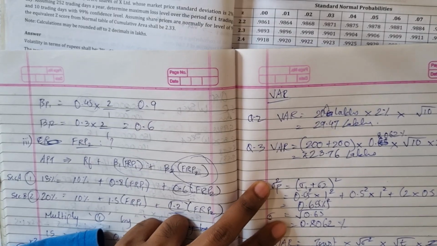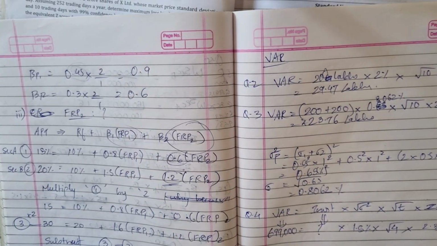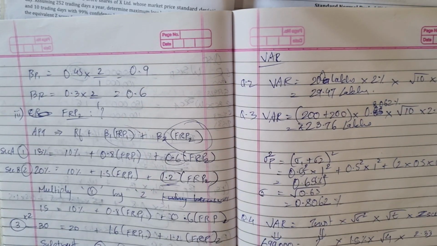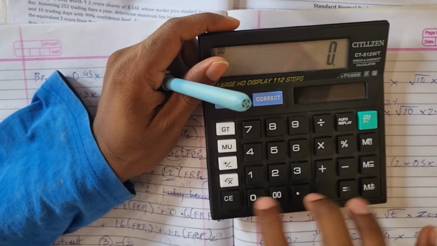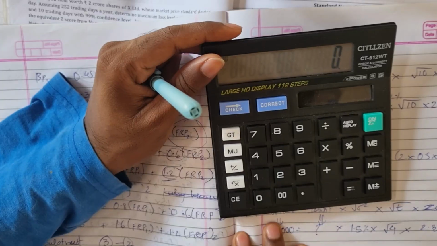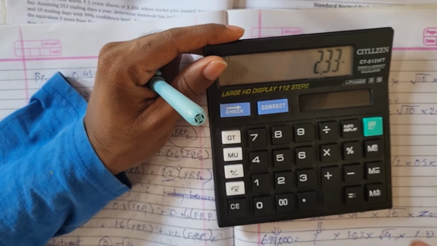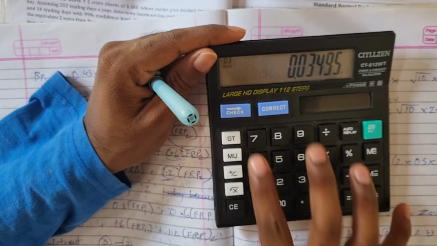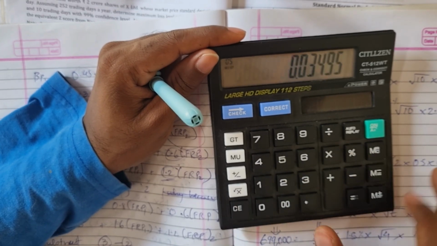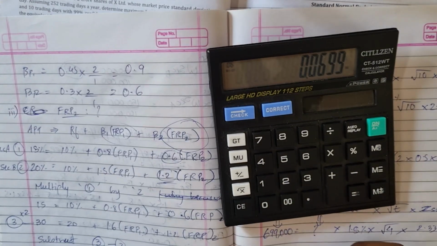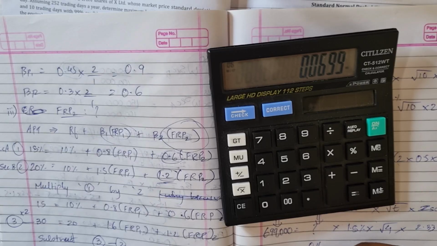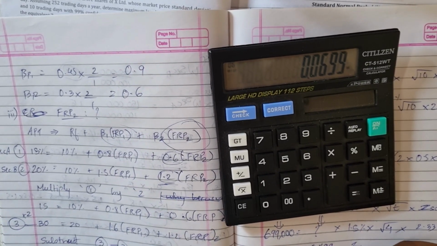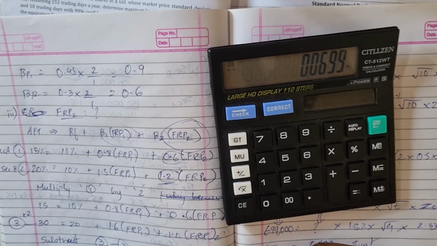So if we solve the equation, we'll get the answer as 2.33 into 1.5%. So here I am getting 0.0699 into my investment value is equal to 6,99,000.